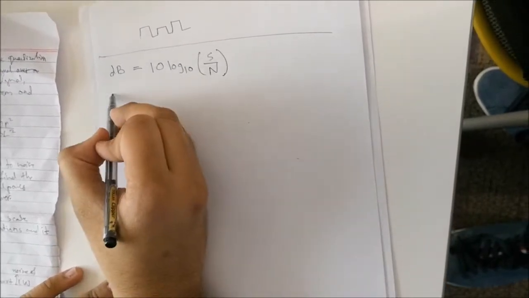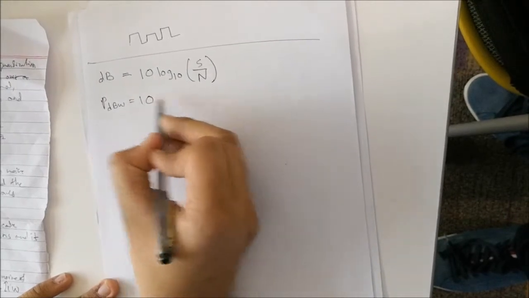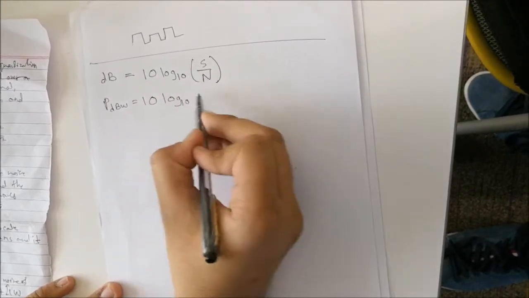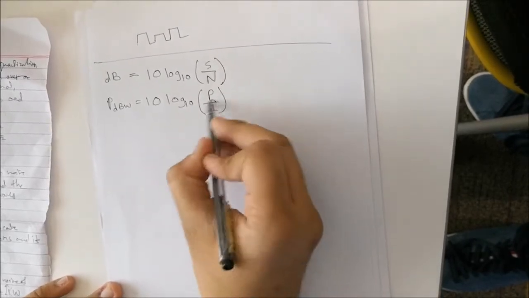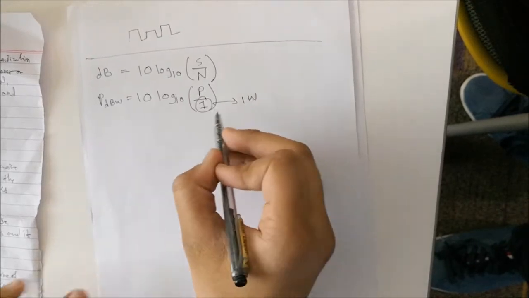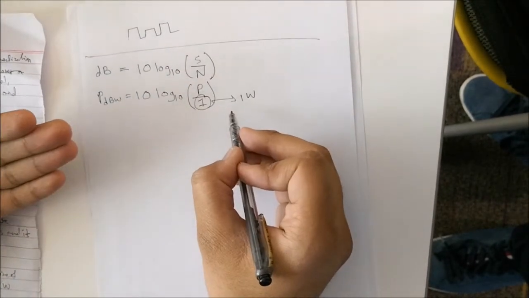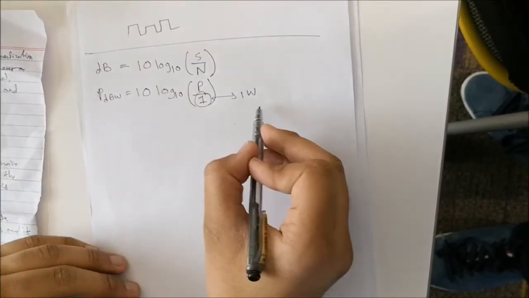So the power in decibels is of the following format. Again, 10 times log to the base 10 of a particular power over 1. This factor of 1 is a reference value of 1 watt. So power in decibel watts is power in decibels with a reference value of 1 watt.